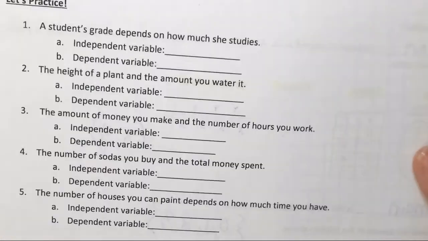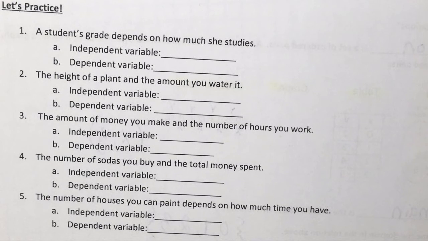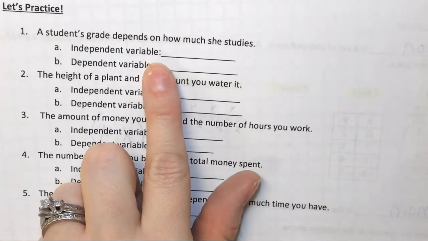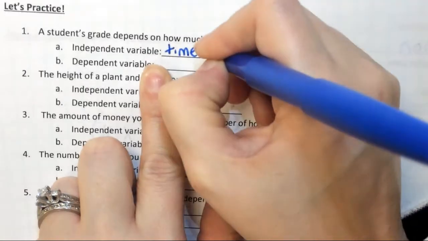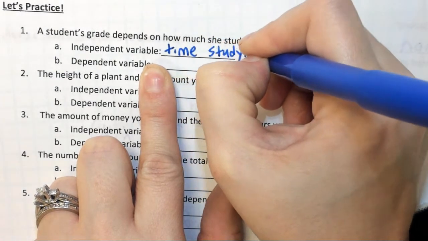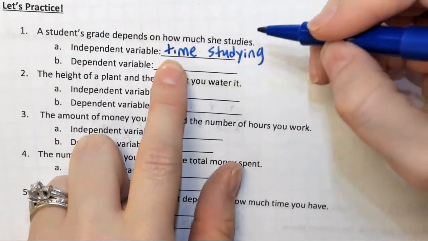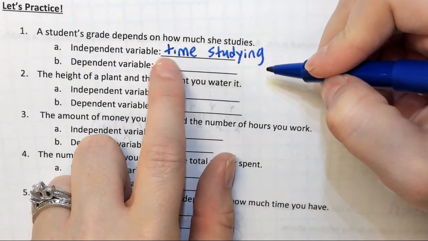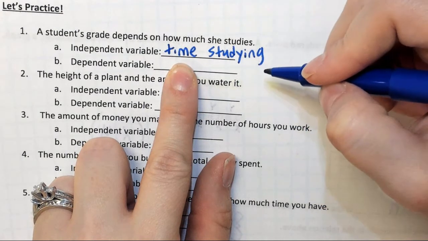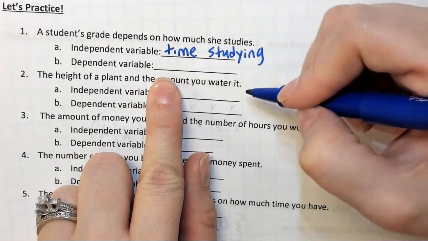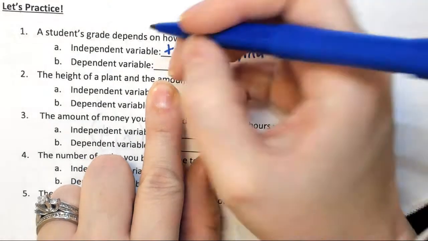So a student's grade depends on how much she studies. I always like to think about what is going to happen first. Do we study or know what the grade is first? Study. Okay, so the independent variable here is time studying. Okay, and remember I said on the front side of your paper, the independent variable, a lot of the time it has time in it. Okay, this is a measurement of time. It's the amount of time she studied. And then the dependent variable, what depends on the studying, is the grade.